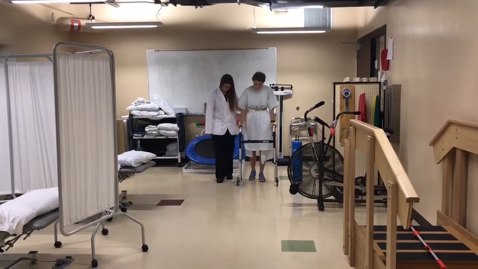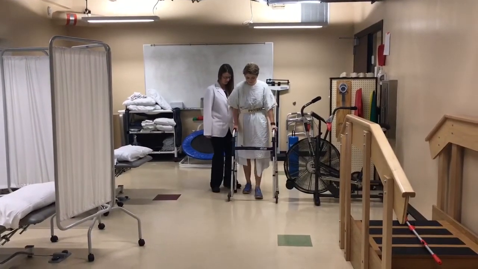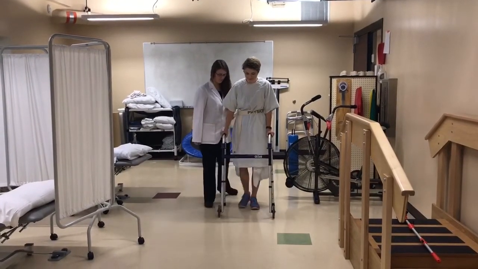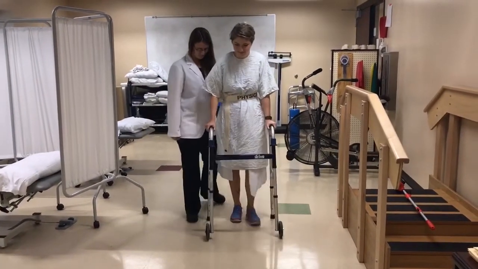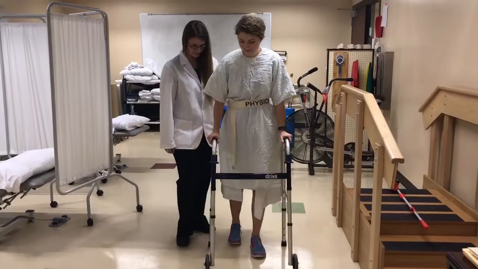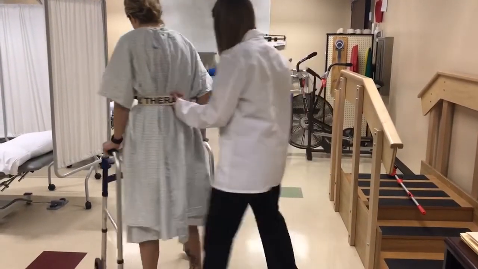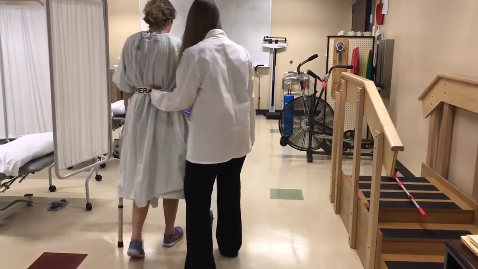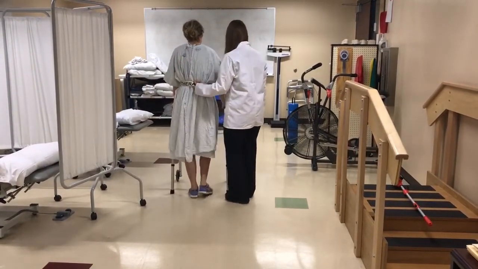Gait speed can be indicative of prognosis and ability to function at home and in the community. A patient is considered a community ambulator if their gait speed is 0.8 meters per second or faster. If your patient's gait speed is less than 0.6 meters per second, this is a red flag, meaning that they are at a higher risk for falls. Gait speed of 0.2 meters per second or less indicates your patient will likely be discharged from the hospital to a skilled nursing facility.